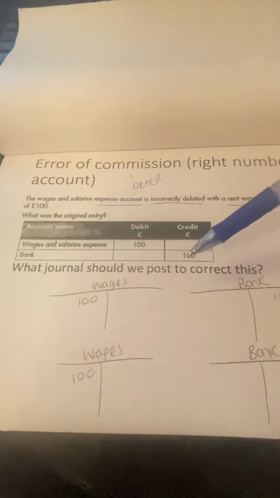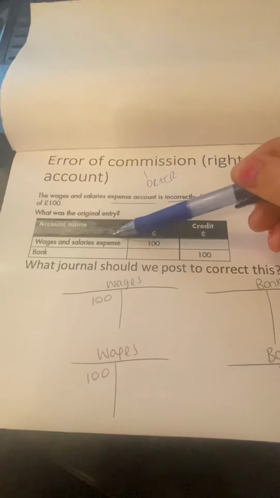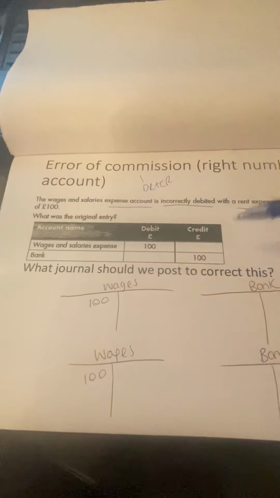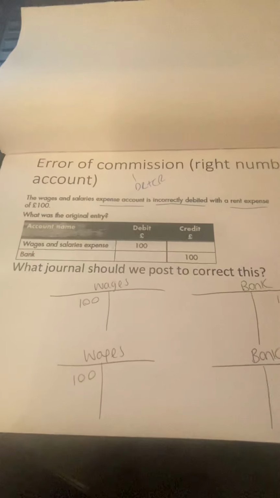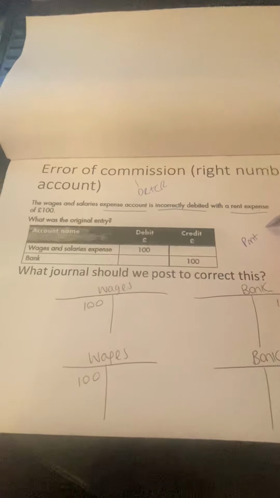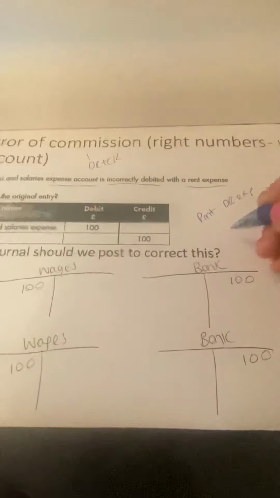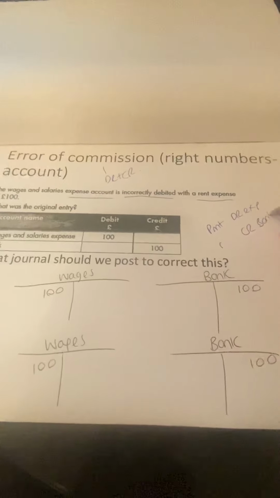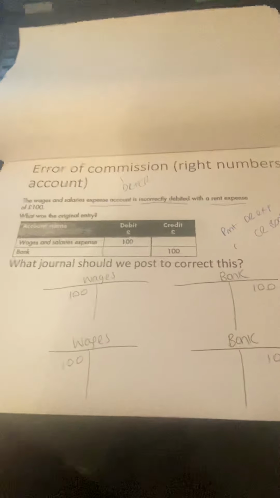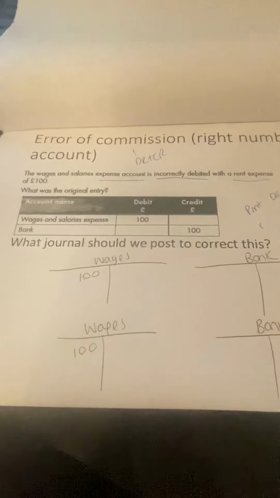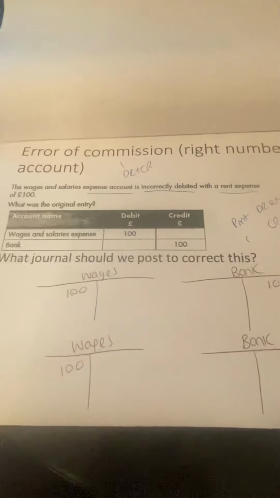So here we've got the double entry. They debited wages and salaries and credited the bank. Is that right? Yes, because a payment would debit the expense and it would credit the bank. So yeah, we're happy with that, it is right in principle. What could we do to correct this?